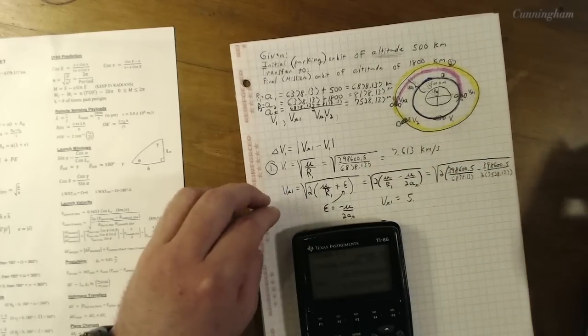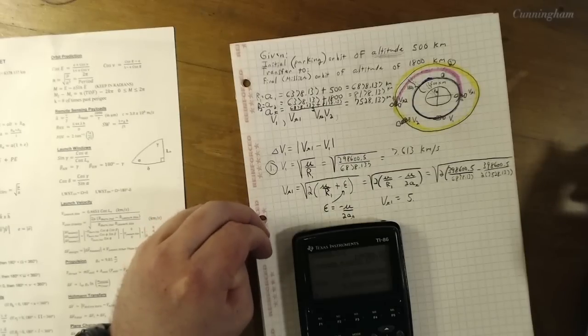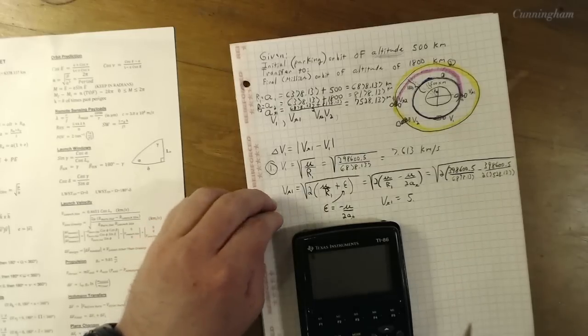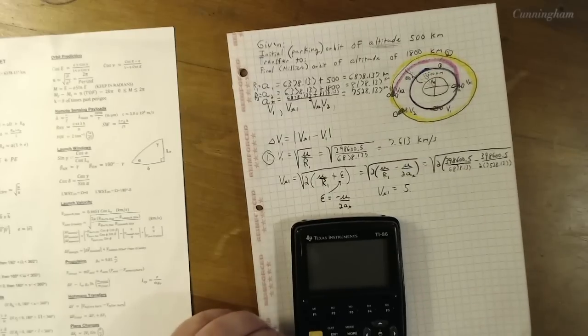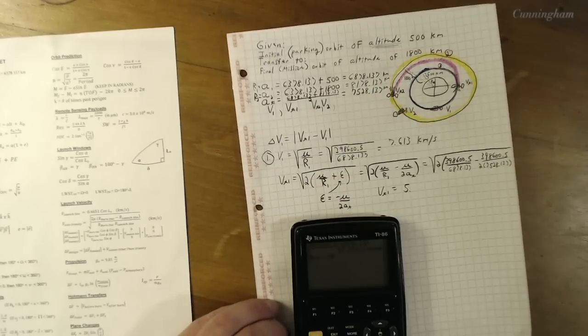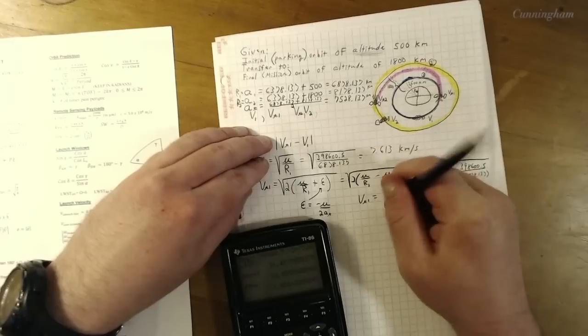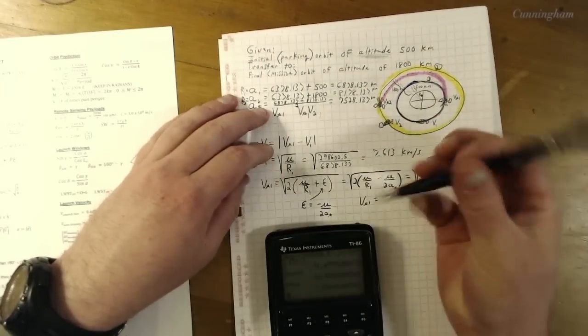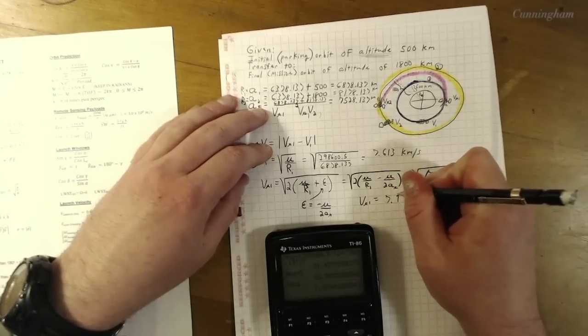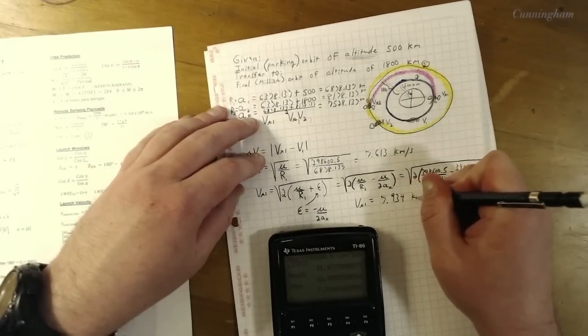So right after we fire our thruster, after plugging and also chugging, I get that to be equal to 7.934 kilometers per second.